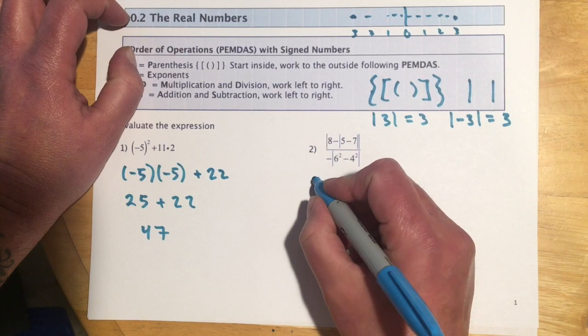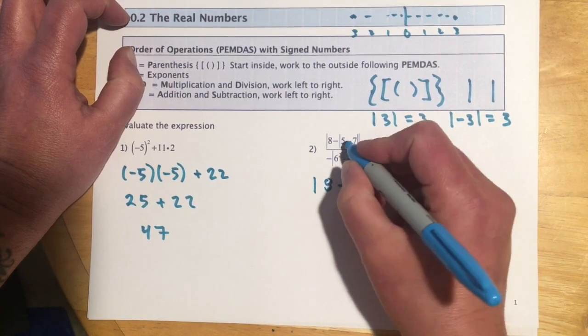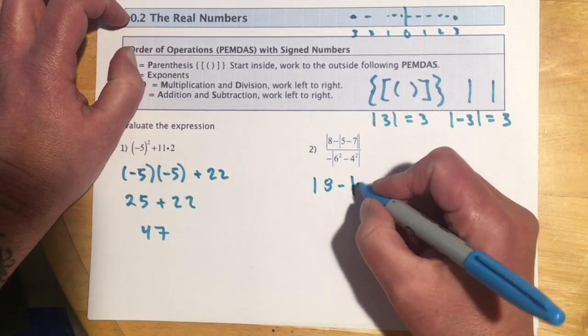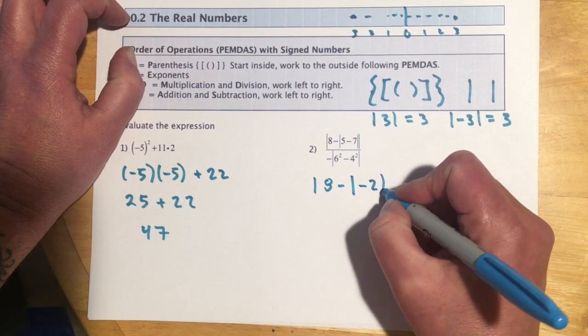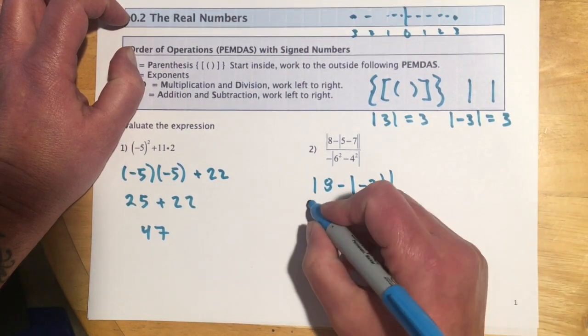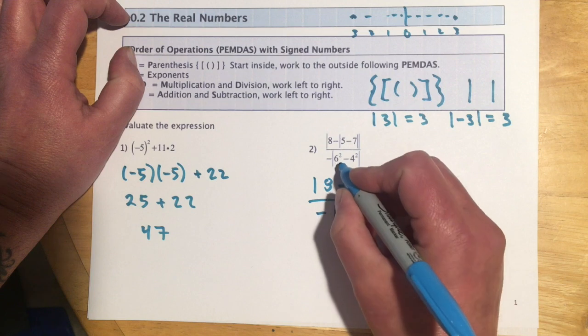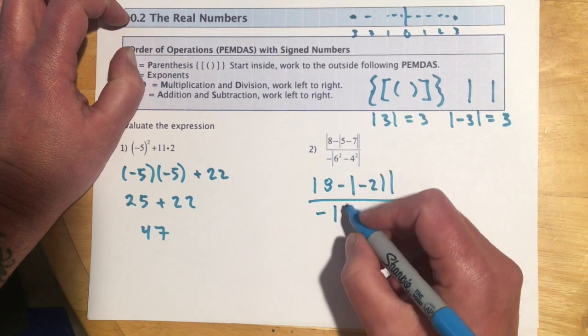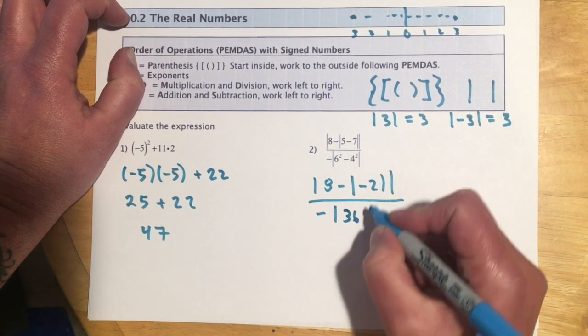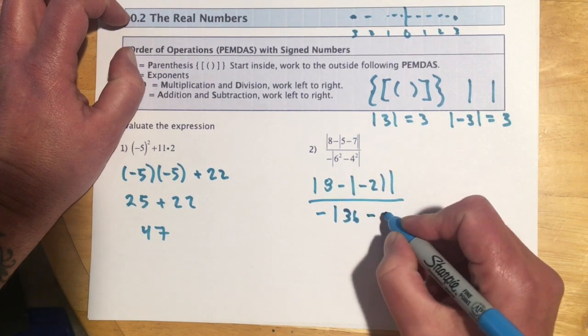For this, we're going to go 8 minus, and then inside that absolute value is a 5 minus 7. So that's going to make a -2 inside its own absolute value. And then on the bottom, the negative of exponents, so we've got 36, and 4 squared is going to be 16.